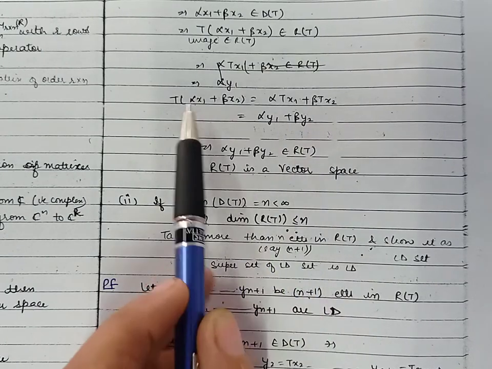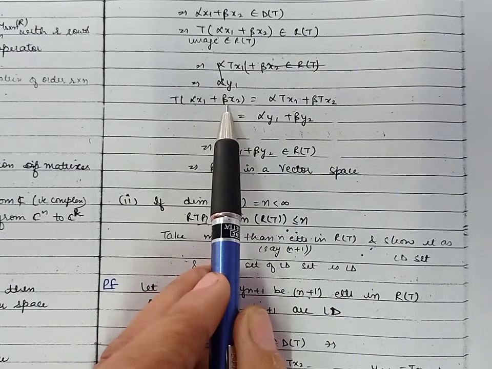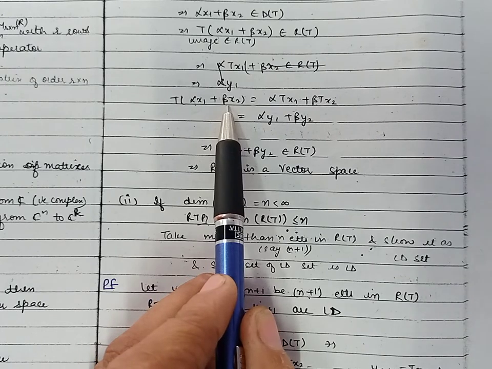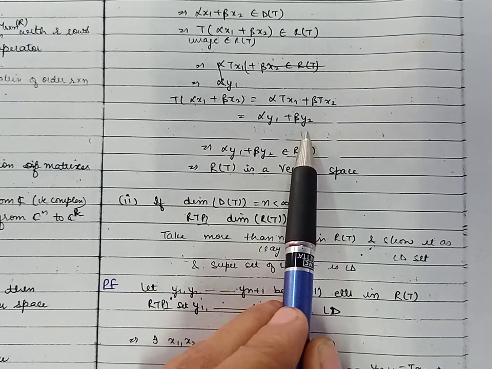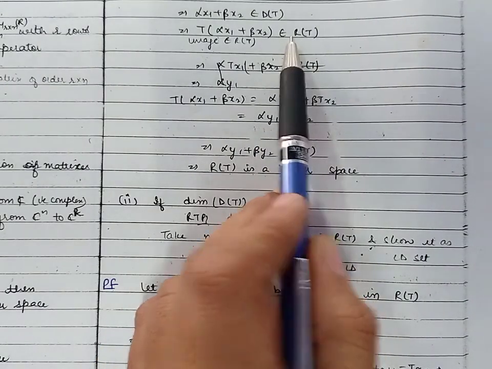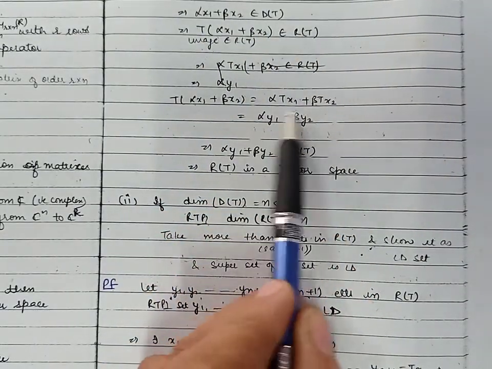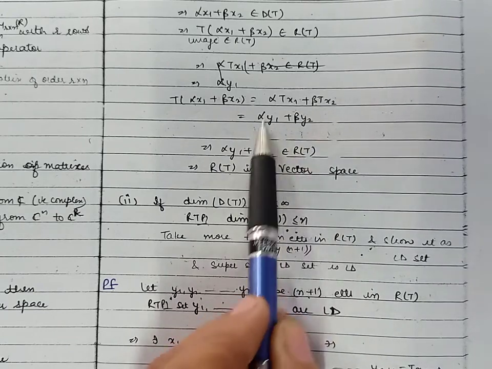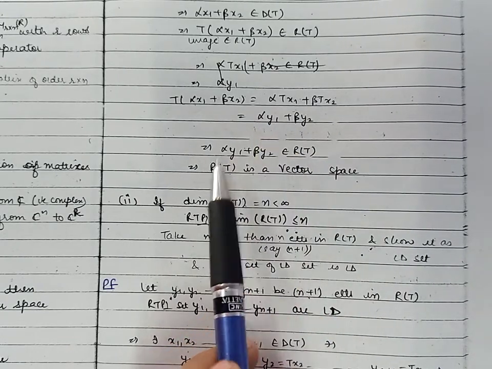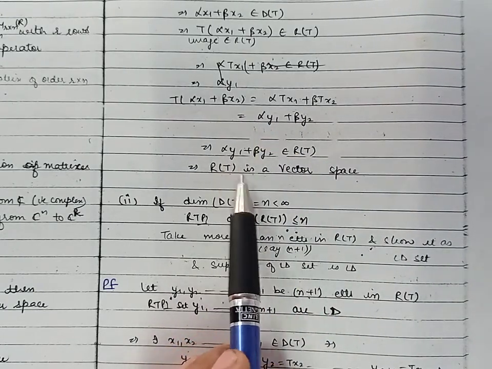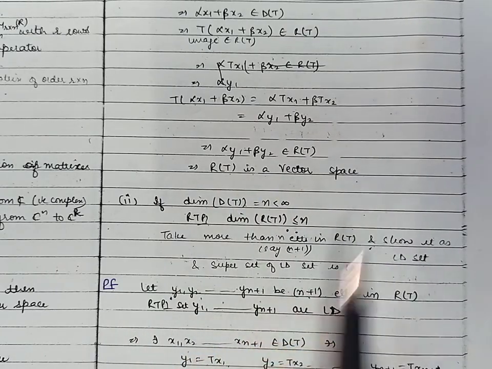So we have obtained T(alpha x1 plus beta x2) is equal to alpha y1 plus beta y2. Now because this belongs to R(T), we can say that this vector belongs to R(T). And by definition, this proves that the range of T is a vector space.